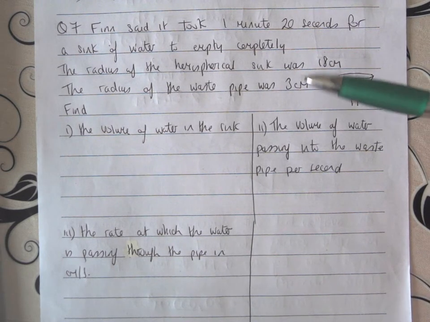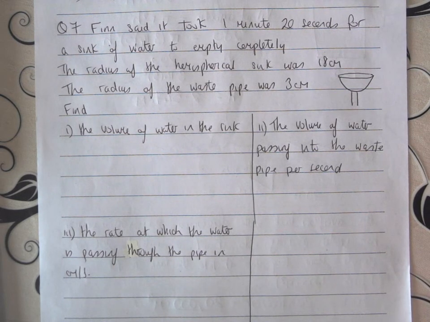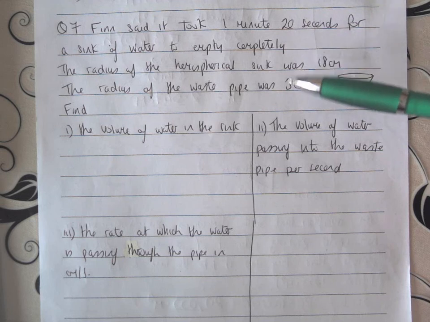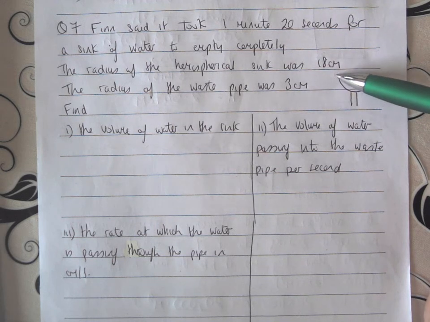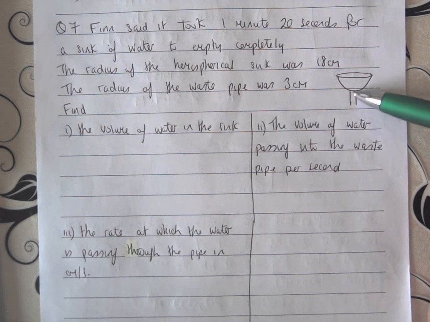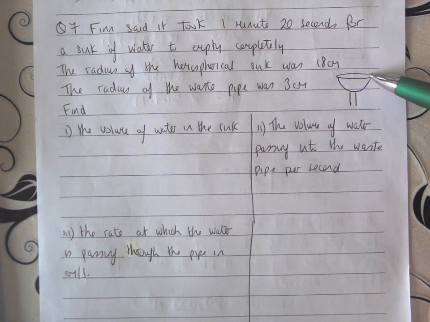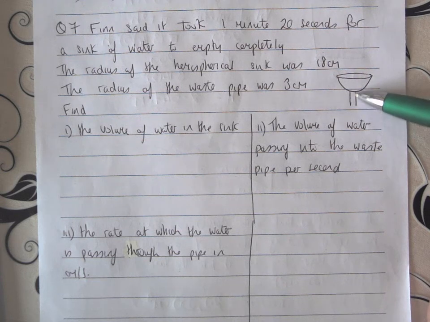Finn said it took 1 minute and 20 seconds for a sink of water to empty completely. The radius of the hemispherical sink was 18 centimeters. The radius of the water pipe was 3 centimeters. Okay, so this is my sink. It's full up to the top. This is my cylindrical pipe coming out. This is a hemisphere, so this is half a circle. And then this is my pipe, which is a cylinder.